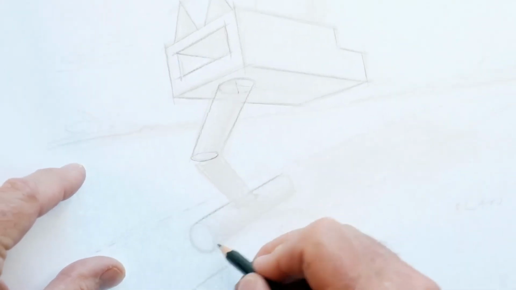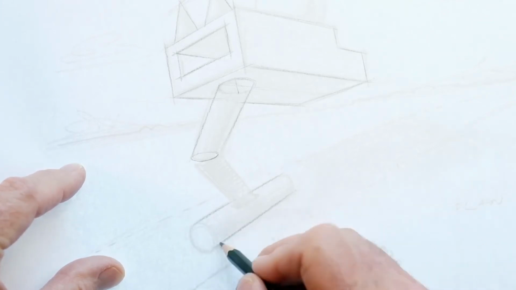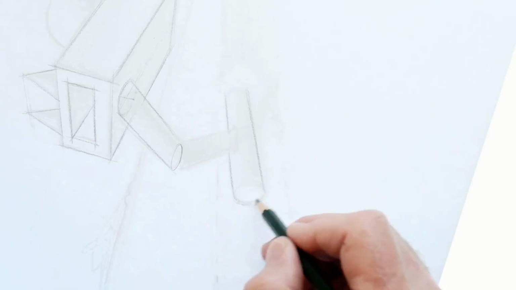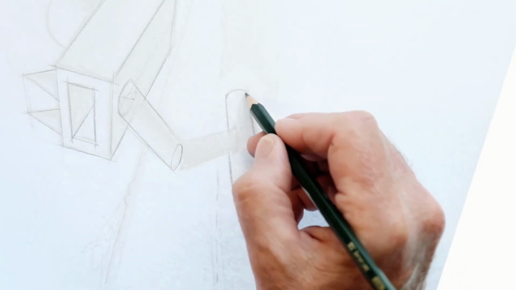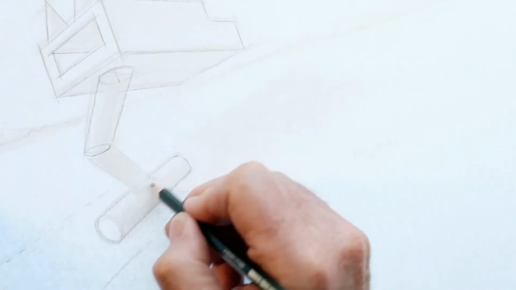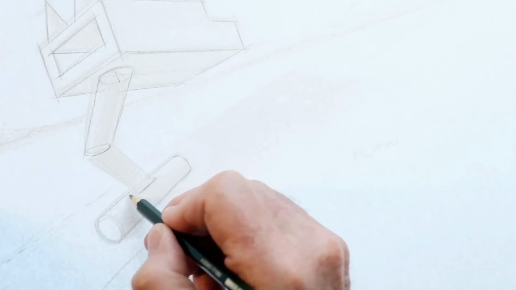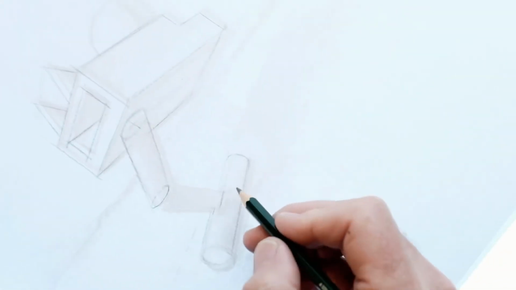Hopefully you can see the image through the light box as well as I can. So remember, I don't want you to copy this. I want you to design your own character. It's fun.